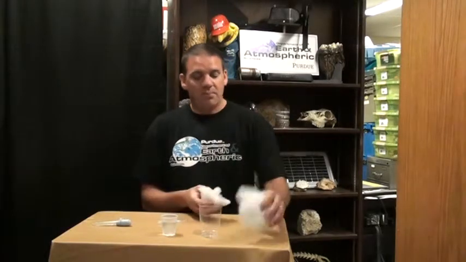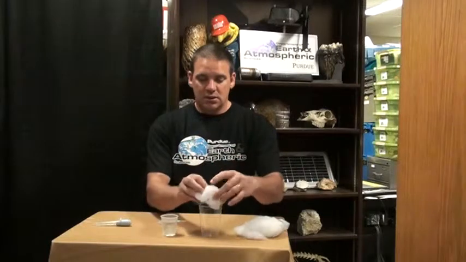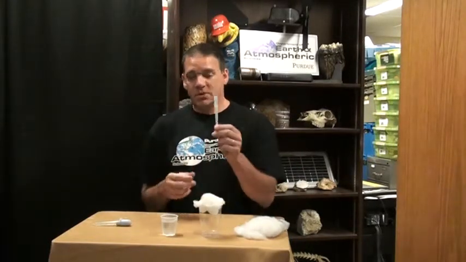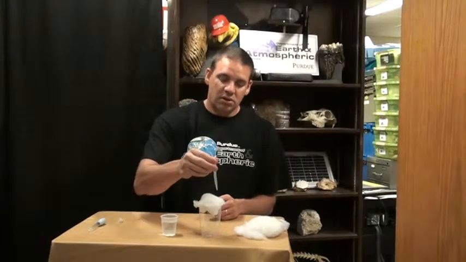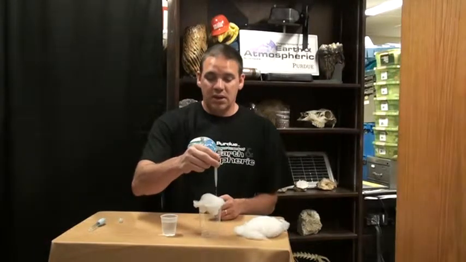We have polyester fill here, and by putting some of that in the top of a clear cup, then just have a dropper. An eyedropper is all this is. If you don't have an eyedropper, you can obviously use the medicine dropper things. Then have the students start dripping water throughout the top, and just have them spread it out.